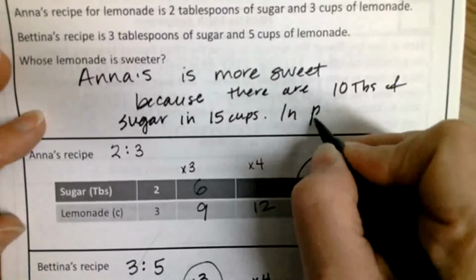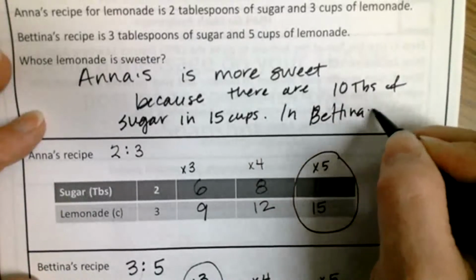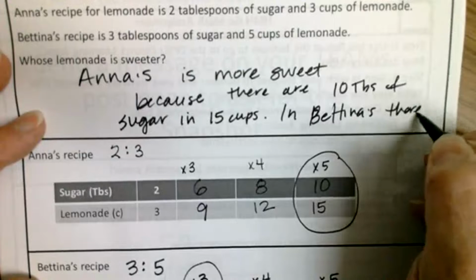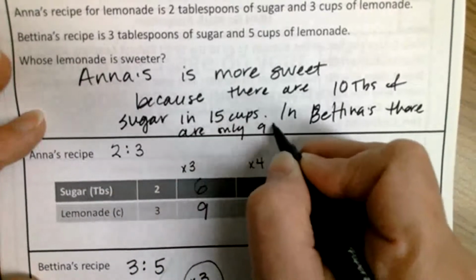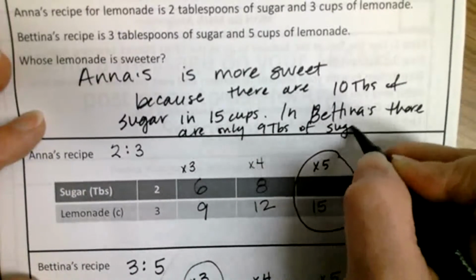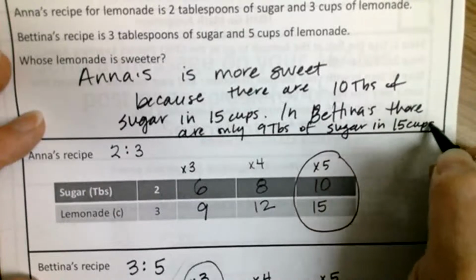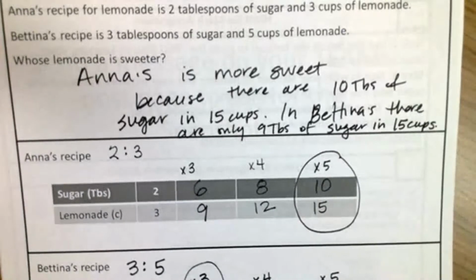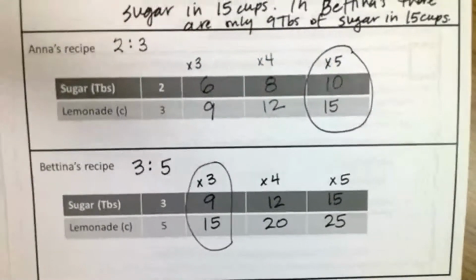In Bettina's, there are only 9 tablespoons of sugar in 15 cups. Okay? And that is how you can make a ratio table to make comparisons.